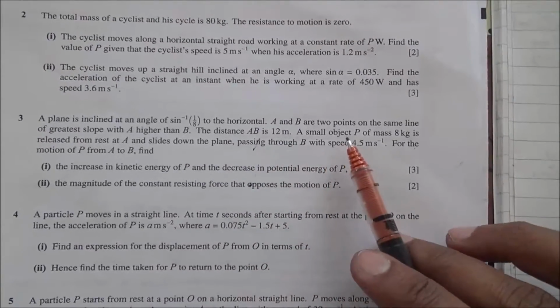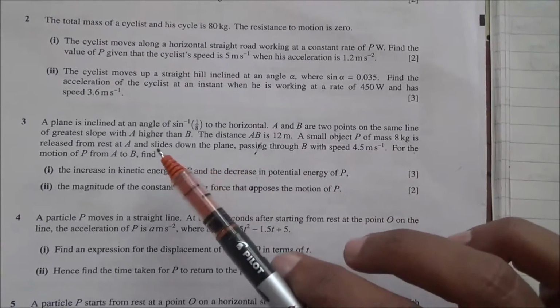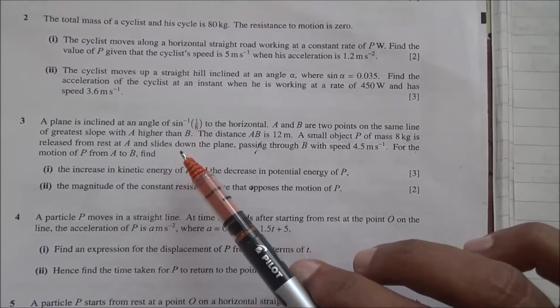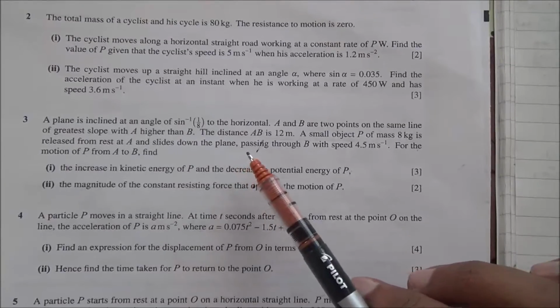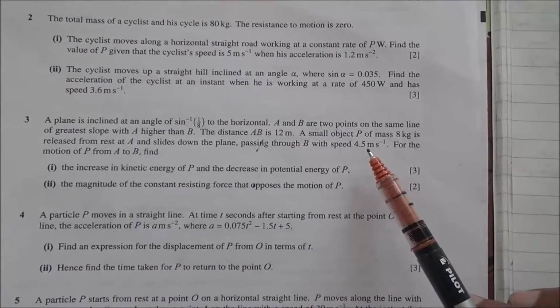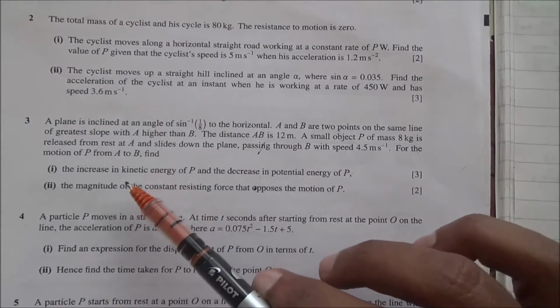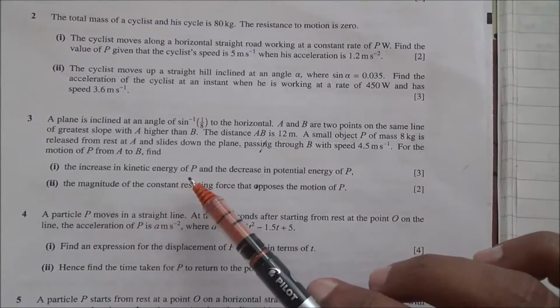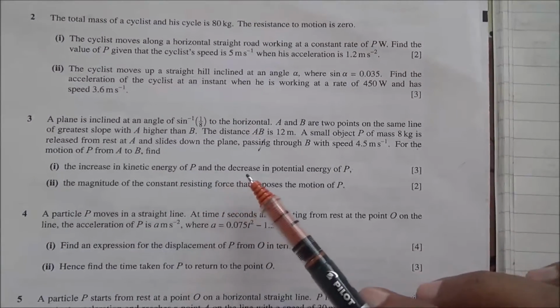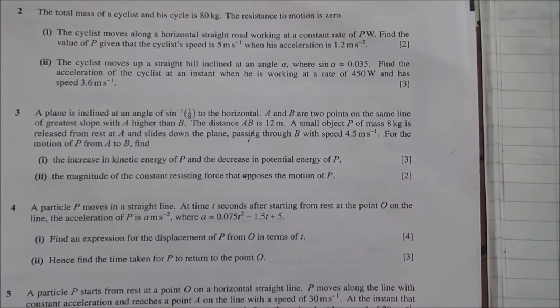A small object P of mass 8 kilograms is released from rest at A and slides down the plane, passing through B with speed 4.5 meters per second. For the motion of P from A to B, find the increase in kinetic energy of P and the decrease in potential energy of P. 3 marks for the first part.